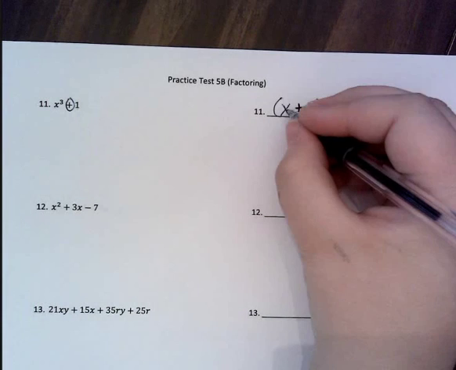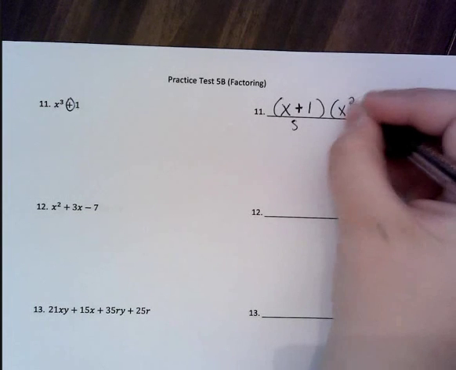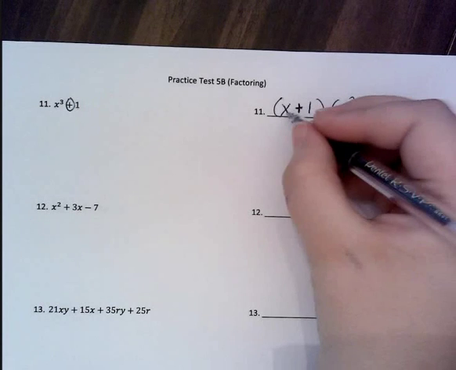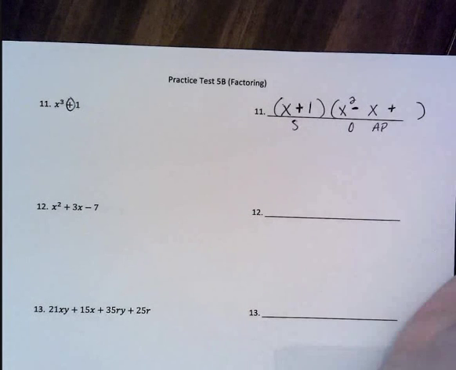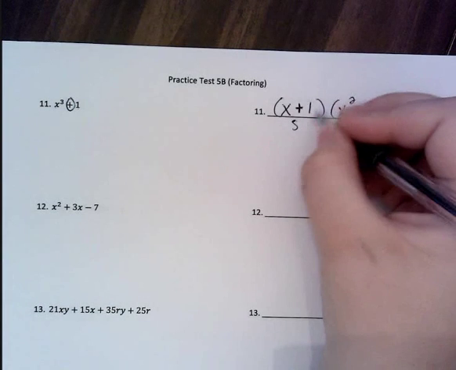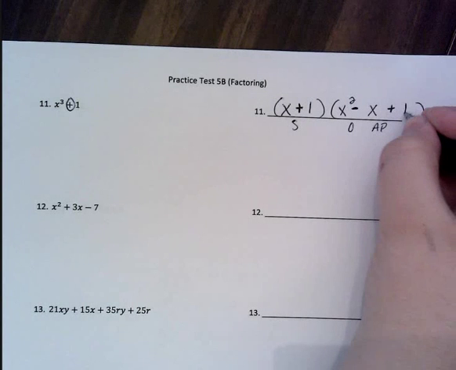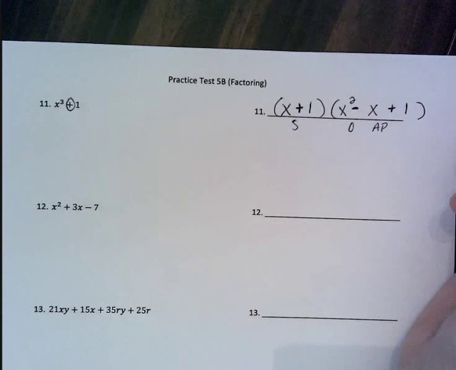X squared gives me x squared. Multiply these 2 together to get an x in the middle. And then you square this last term. 1 squared is 1. And we are finished.